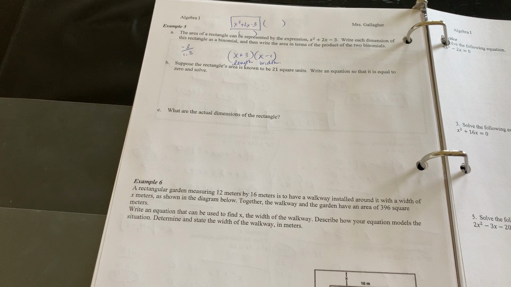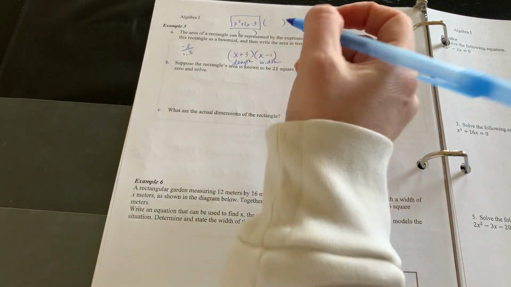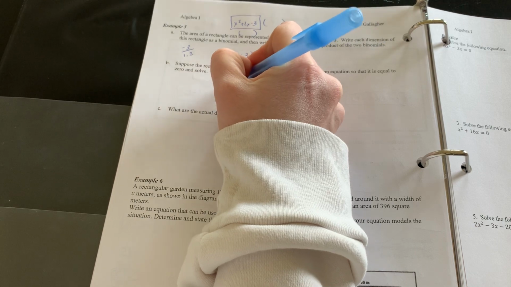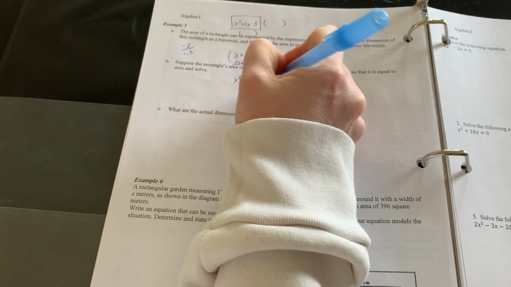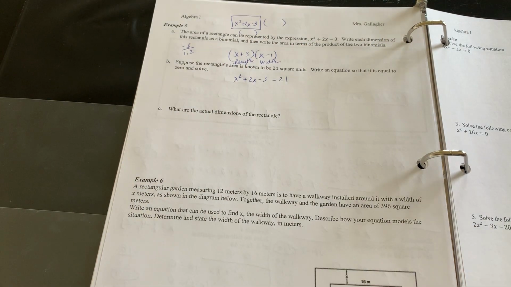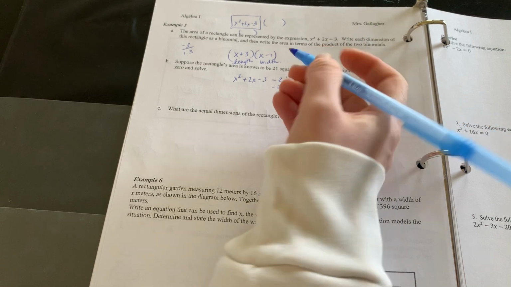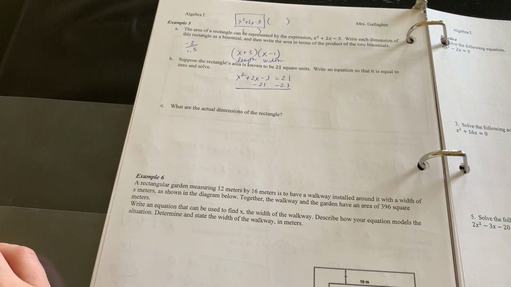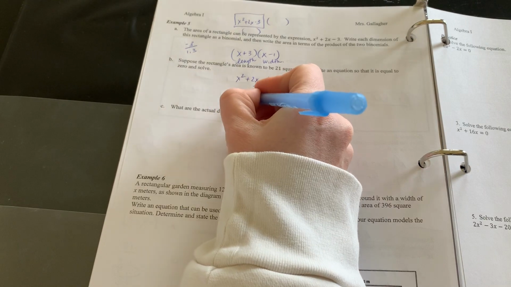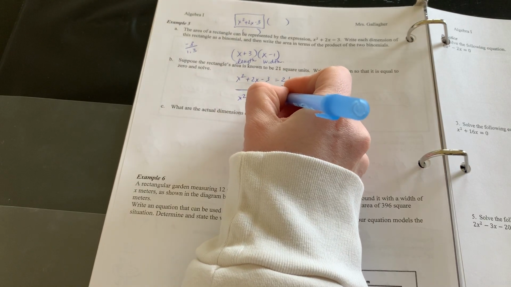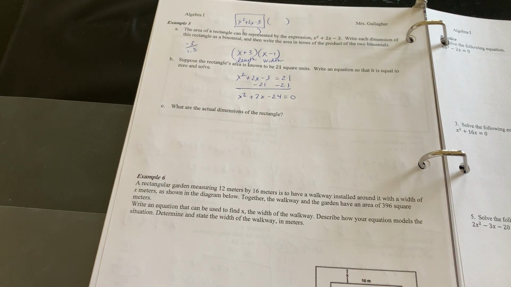So suppose the area's rectangle, or the rectangle's area, is known to be 21 square units. So we know that x squared plus 2x actually is 21. So write an equation that is equal to 0 and solve it. So right now it's not equal to 0. So just like on the last page with example 4, I'll need to move that constant over to be with the other constant, and I'll have x squared plus 2x minus 24 equals 0.